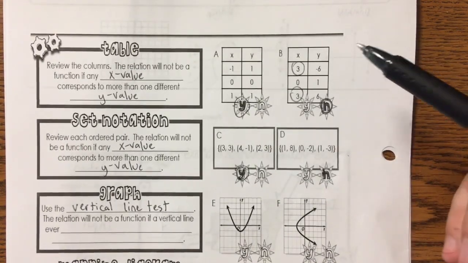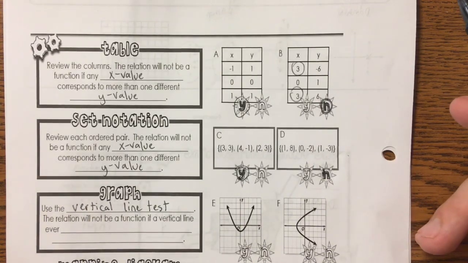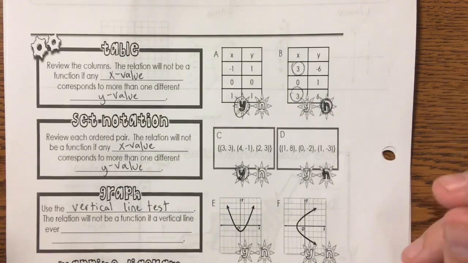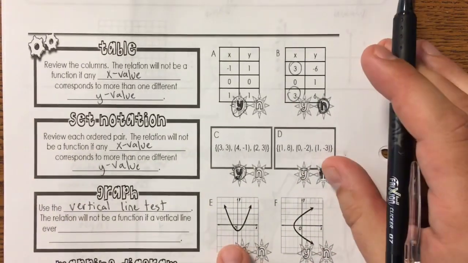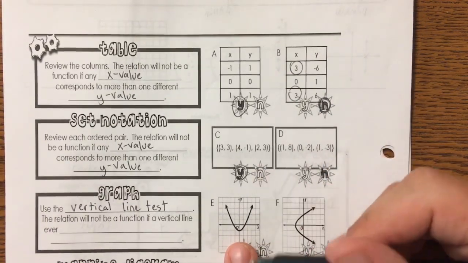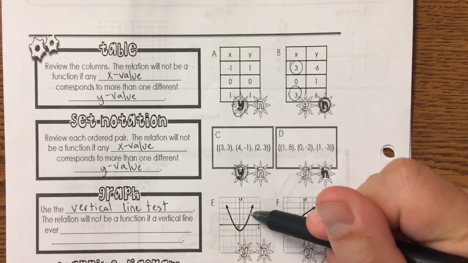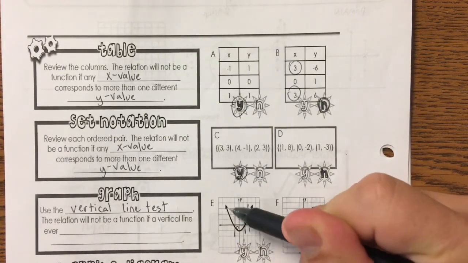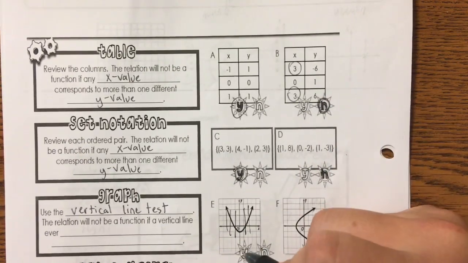If there is any place on the graph where you could draw a vertical line, meaning up and down, and it can touch the graph more than one time, then it is not a function. So is there anywhere on this graph where I could draw a vertical line that touches the graph more than once? No, you could try here or here, none of these are going to hit more than once, right? So this one is definitely going to be a function.